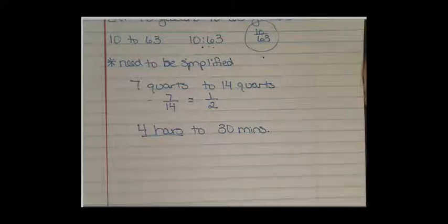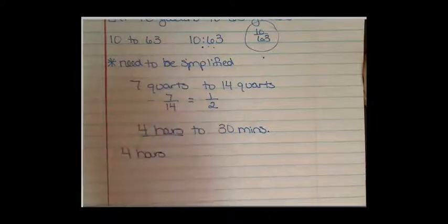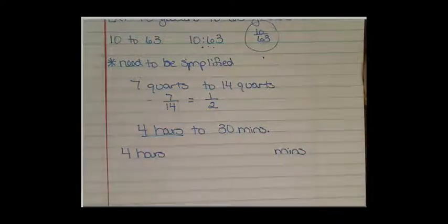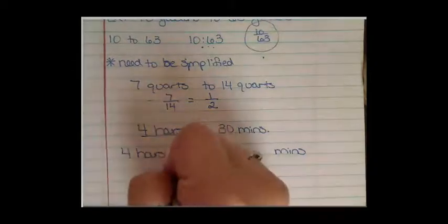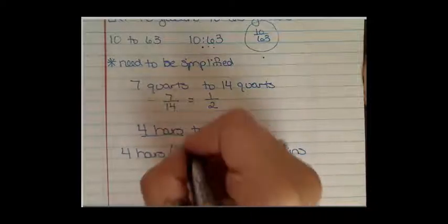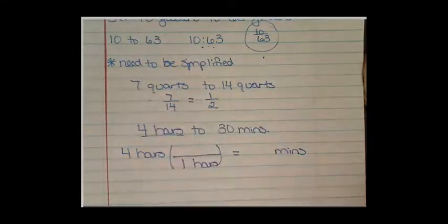So let's have 4 hours. We need the hours to go away, and we need to end up with minutes on this side. So we're going to multiply it by something to get the hours to go away. We need hours on the bottom, because if you have hours on top and hours on the bottom, they would go away. So we need to get to minutes. How many minutes are in an hour? There are 60 minutes in an hour.